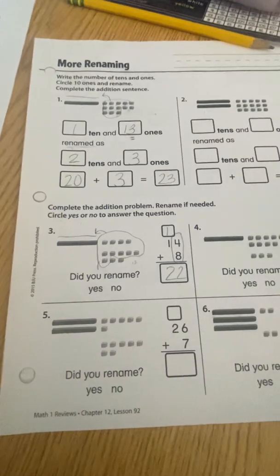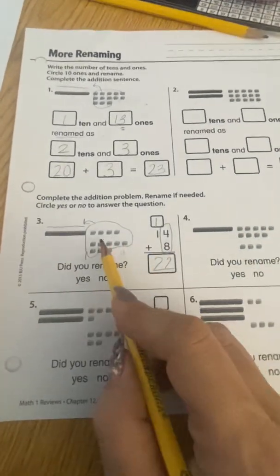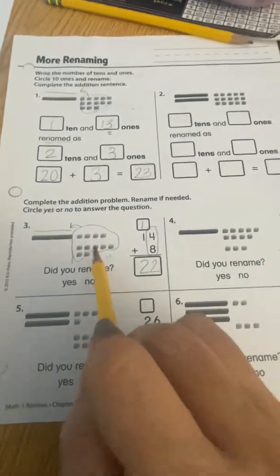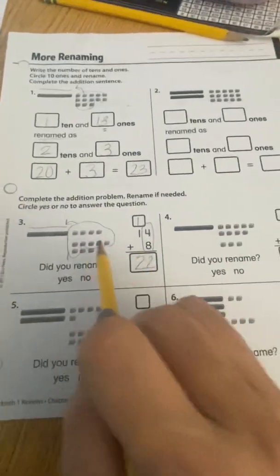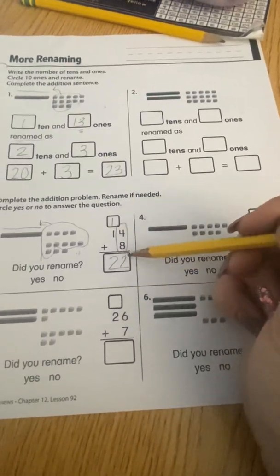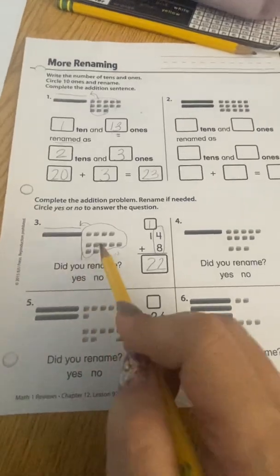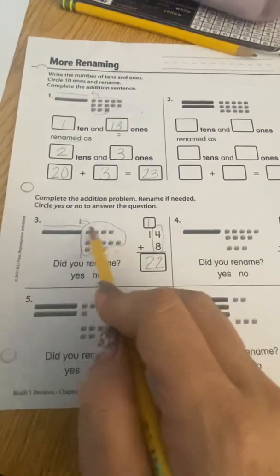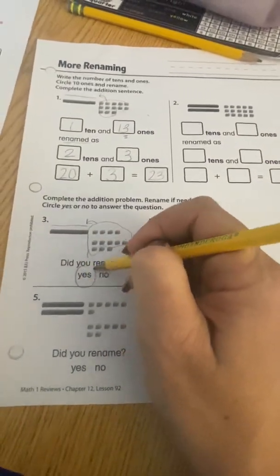Okay. And that's all they want you to show on the bottom. We don't have to go into all this. Remember, I told you this is what we did to start, but that we wouldn't keep it going this way. So now we're showing it this way until we eventually get down to the vertical addition carrying, okay, without the picture. So then they have to answer, did you rename? Well, if we had to carry, which we did, we carried a 10 stick and we had to regroup 10 ones. So yes, the answer is yes, we did rename.